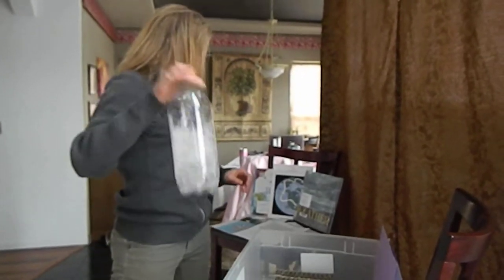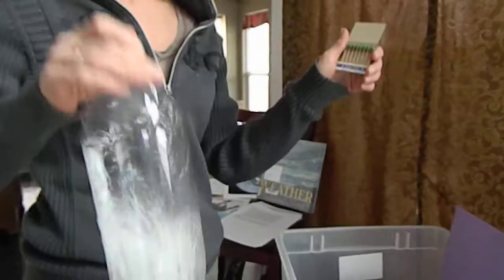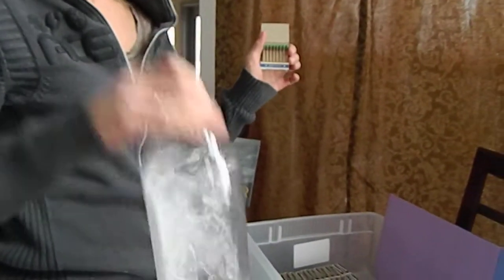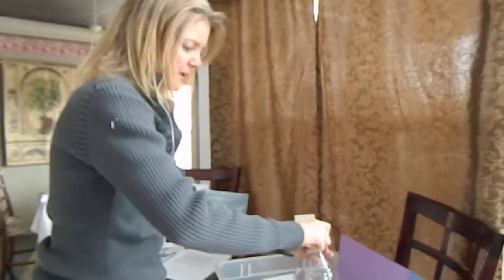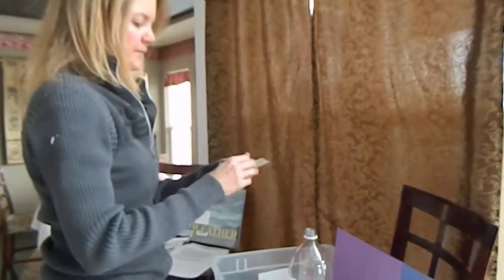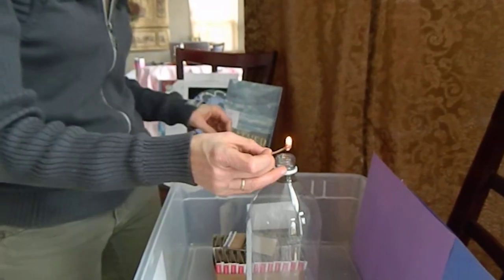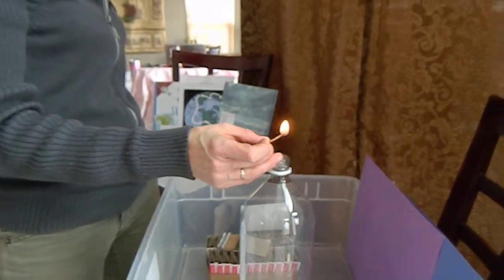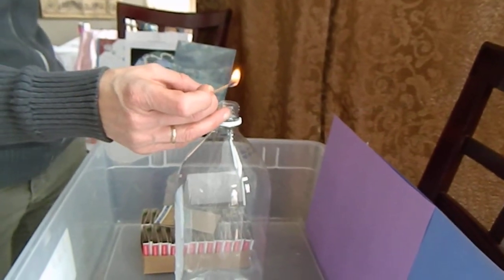Shake, shake, shake. So next we're going to remove the cap of the bottle and we're going to light a cardboard match. Remember, we're using cardboard matches because we want the ash. We're going to let the cardboard match burn for a couple seconds before we drop it in, and then we're going to quickly cap it again. Of course, only the parent should do this. So we're going to let it burn for a few seconds, then drop it in the bottle and quickly recap.